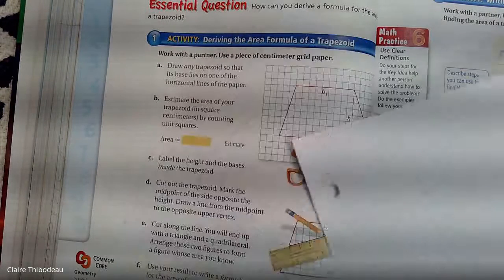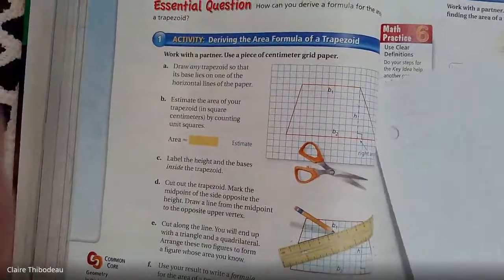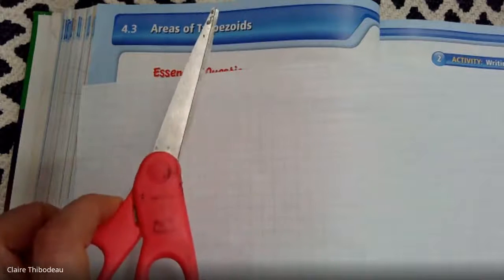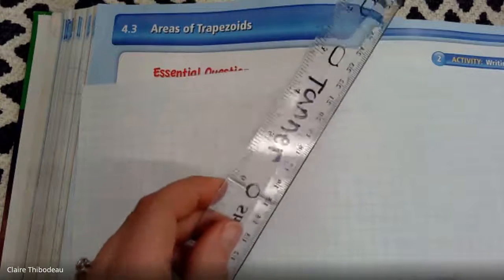All right, guys, so I am on page 166 for the area of trapezoids activity. For this activity, you will need a piece of graph paper if you have one, and scissors, a ruler, and a pencil. If you don't have graph paper, then you can just sketch it on white paper, but you will need a ruler to find the midpoint. Or I'll show you how to fold the shape in half as another option.